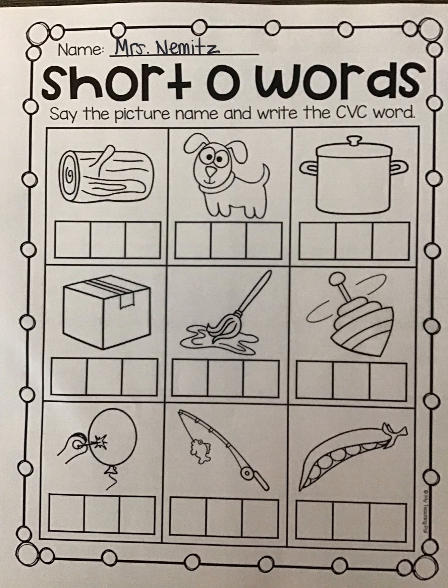Today we are working with short O words. Short O says aw. Our first picture is of a log. Finger stretch log. L, aw, g, log. The first sound I hear is l. Aw, g, log.